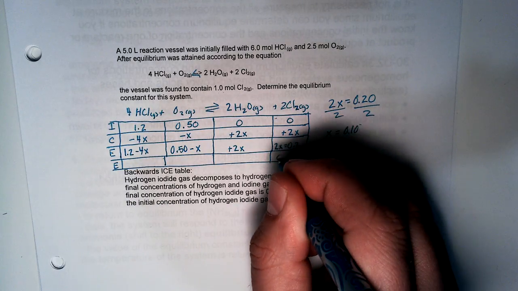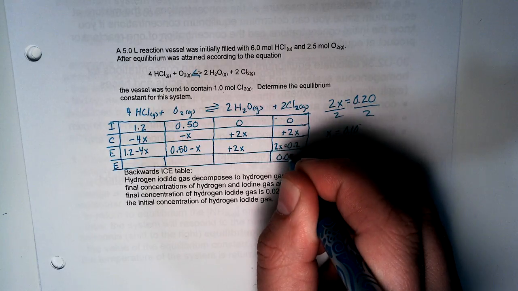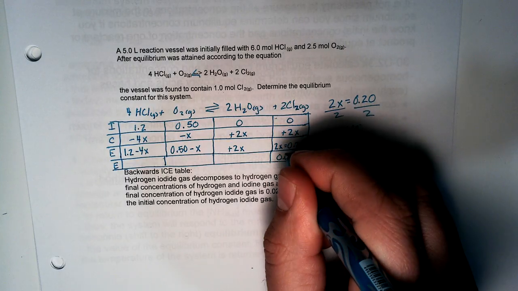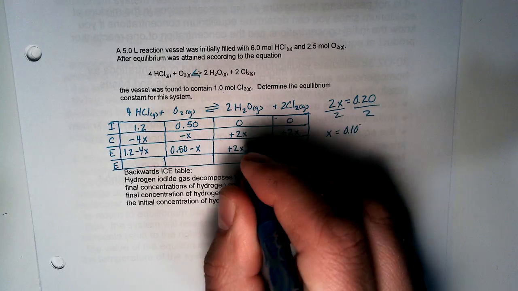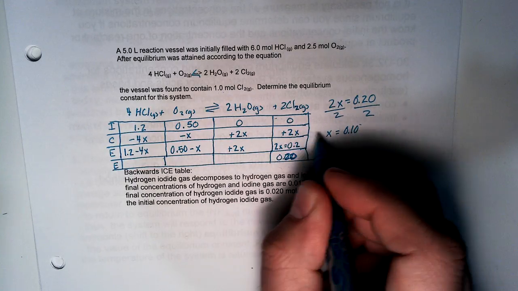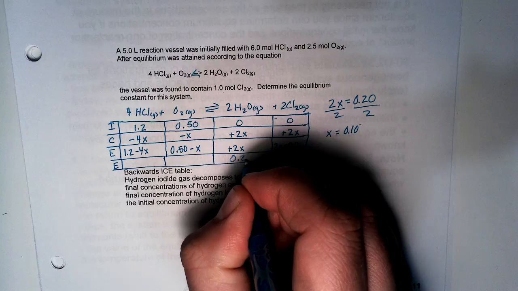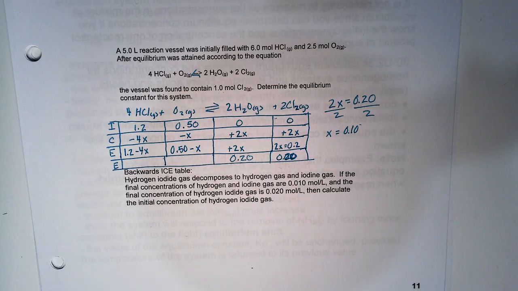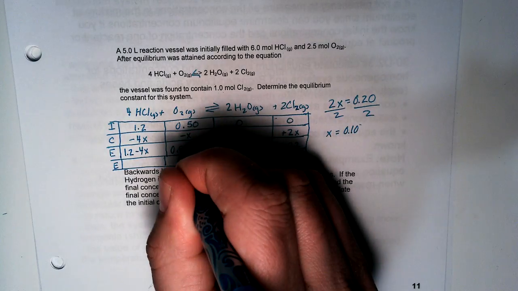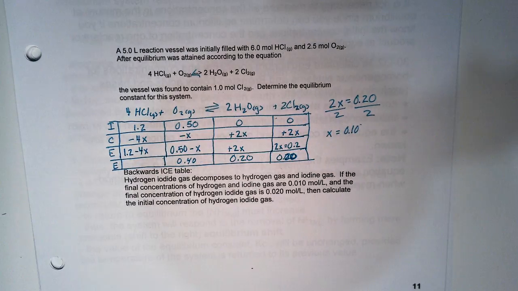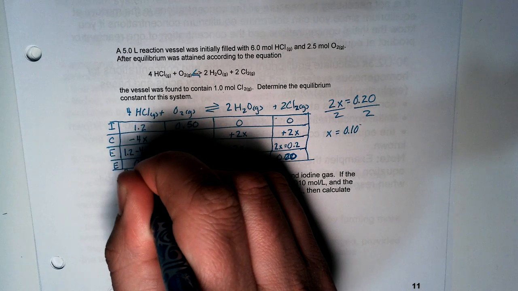So like we already know this one, 0.20. This one would be the same because we have the same value here. So this is 0.20. Okay, we have 0.5 minus 0.1, 0.40, and then 1.2 minus 4 times 0.1, we get 0.80.